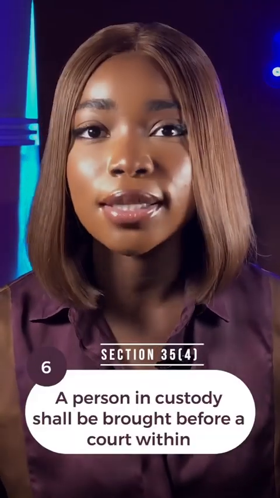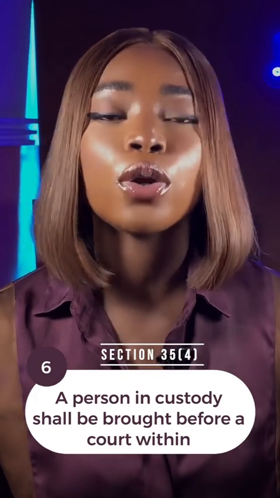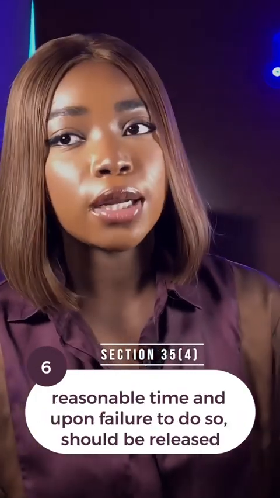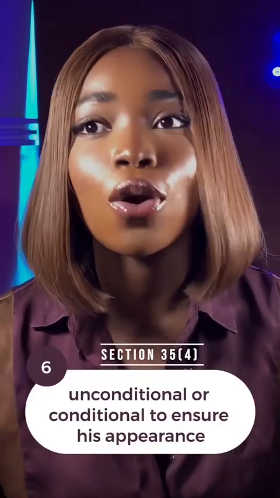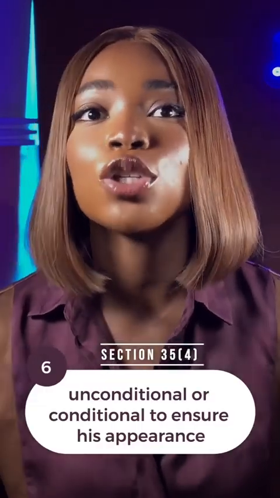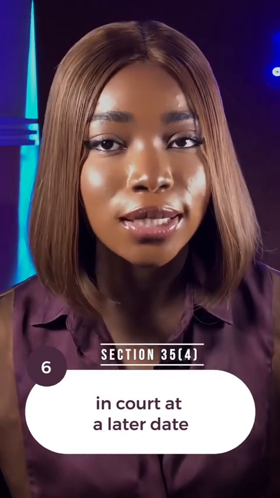Number 6, by virtue of Section 35, subsection 4 of the Constitution of the Federal Republic of Nigeria, a person in custody shall be brought before a court within a reasonable time, and upon failure to do so should be released, as I said in the beginning. However, where he or she has been released upon bail, his release should be unconditional or conditional to ensure his appearance in court at a later date.